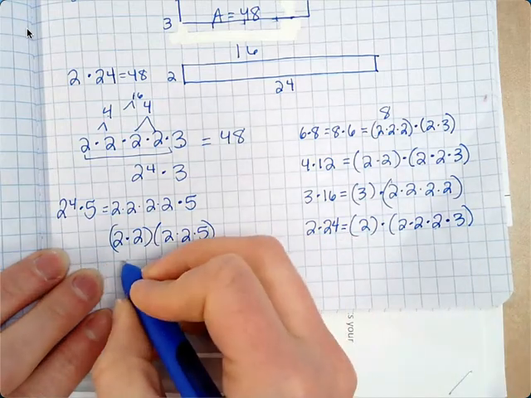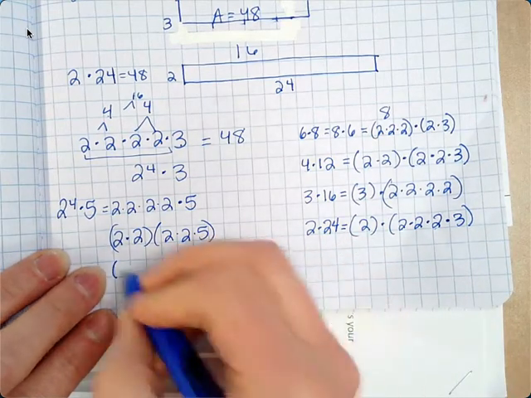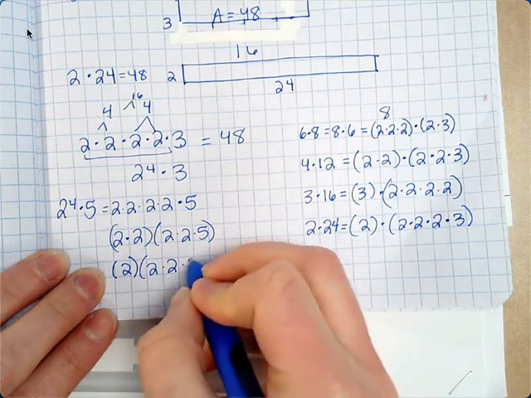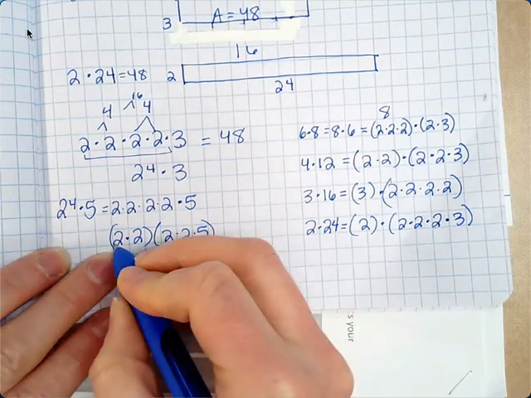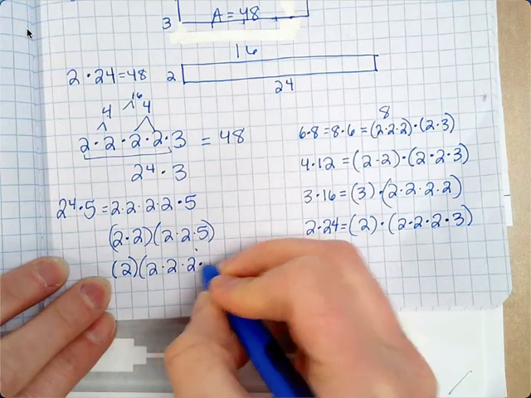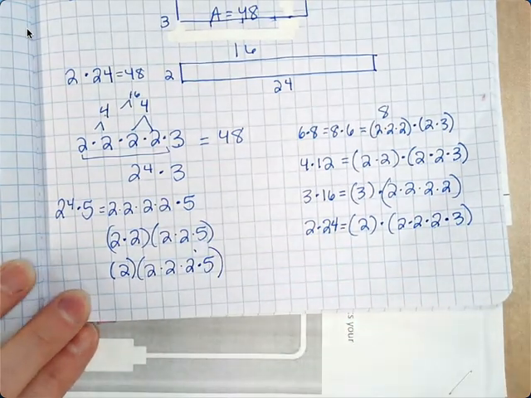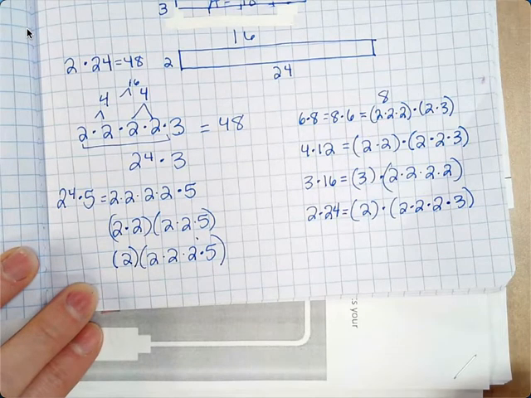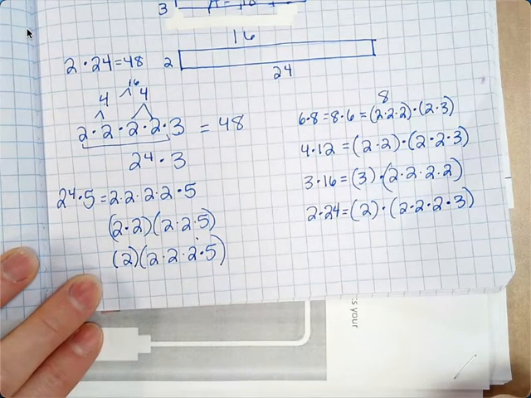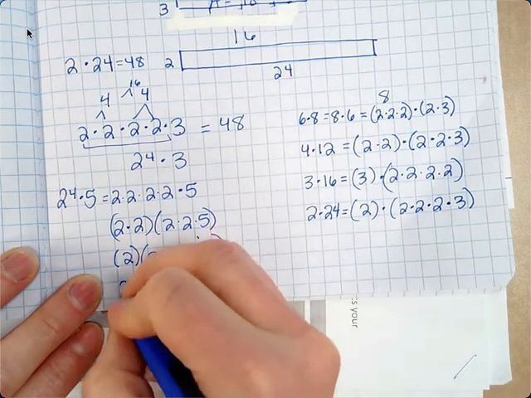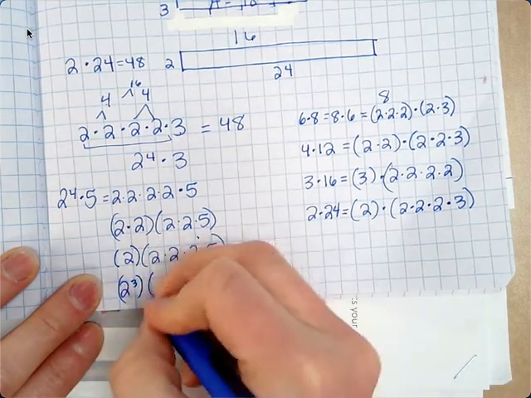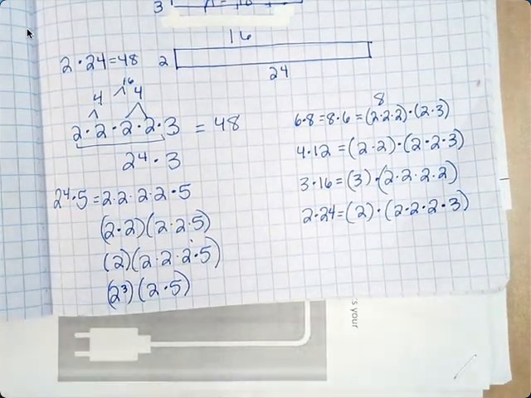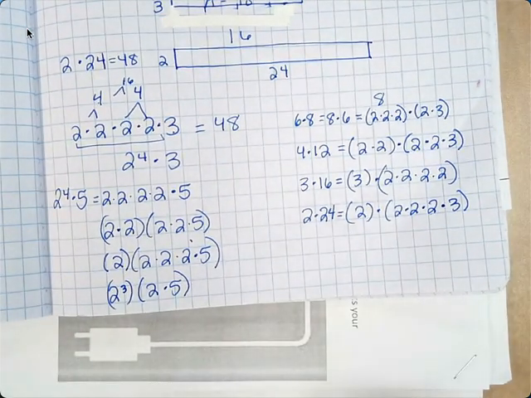It could also be written as, what else? 2 times 2 times 2 times 2. Because how many 2's are there? 4 times 5. It could be written as 2 to the 3rd times 2 times 5. So let's go ahead and find out what that is.